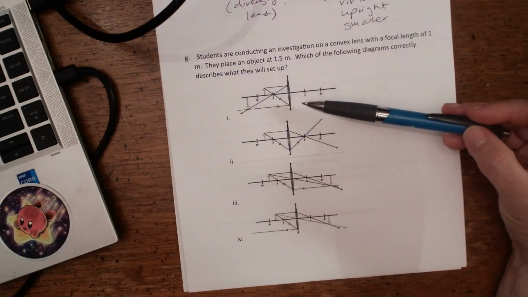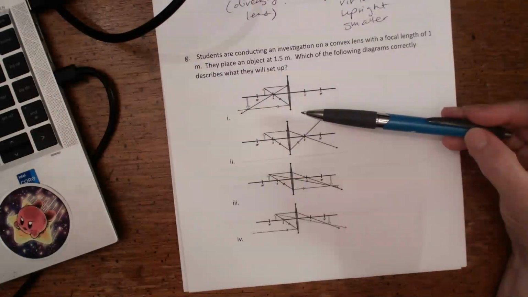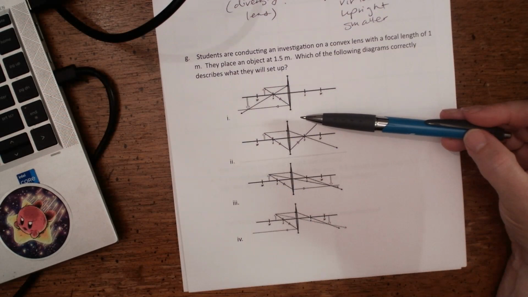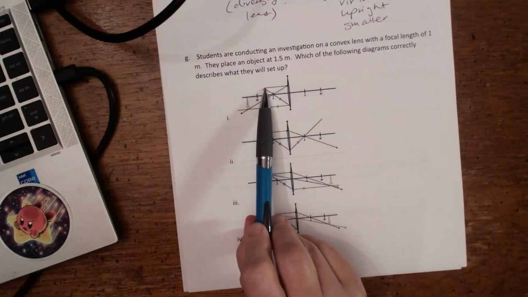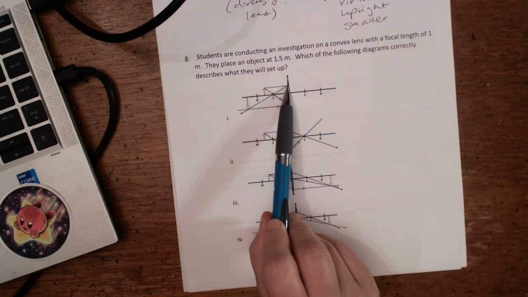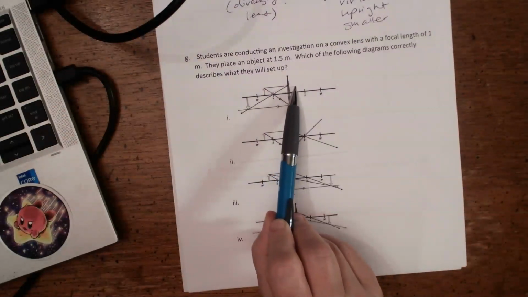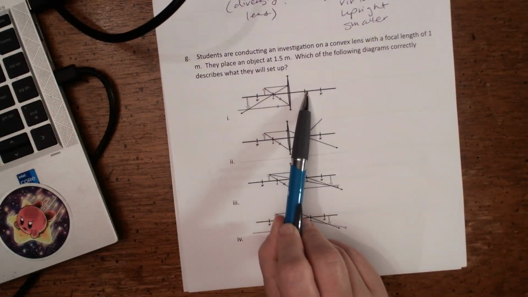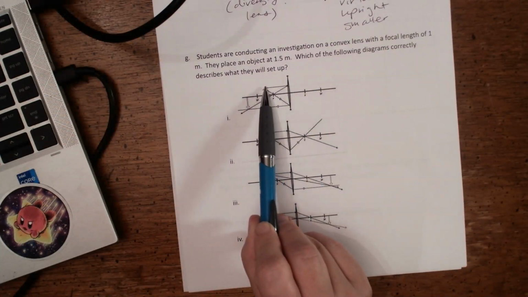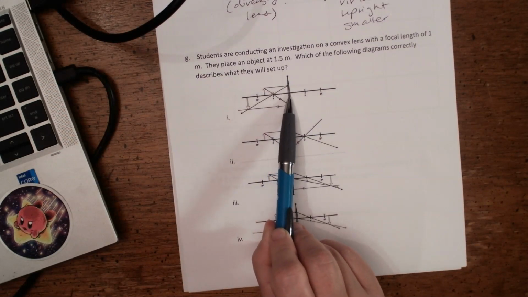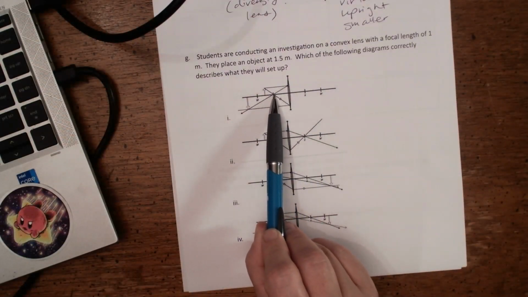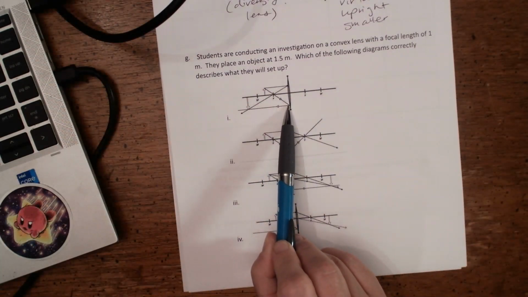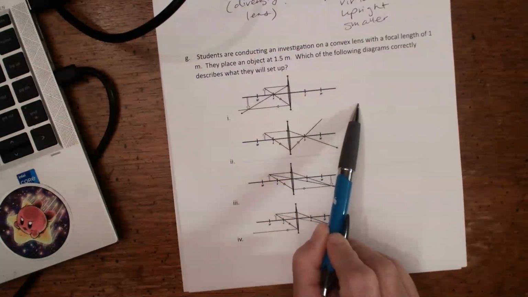Some of these are kind of crazy looking, but remember, you're looking for these 3 rays. One's going to go from the top of the object to the center of the lens, and then it's going to refract through this focal point, this special point on the other side of the lens. You're going to have a second ray that goes through the center of the lens, and then a third ray that goes through this special point down, and then it's going to bend and go this way.